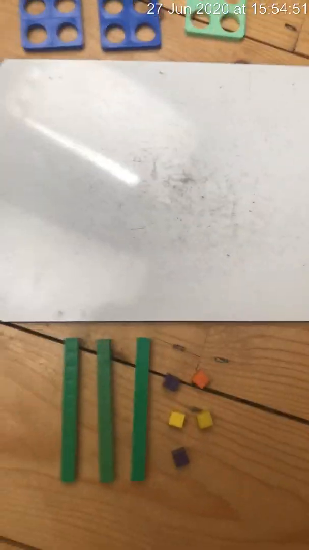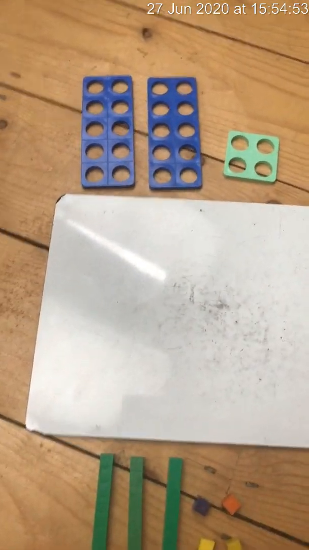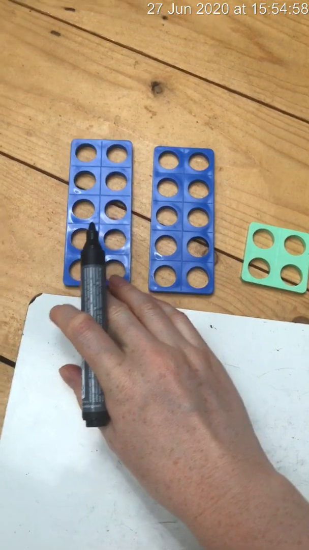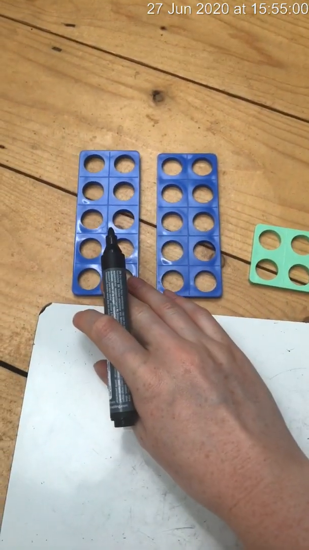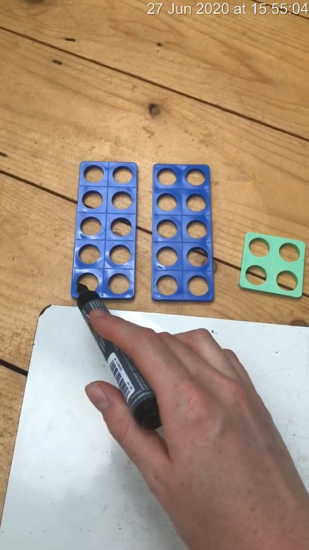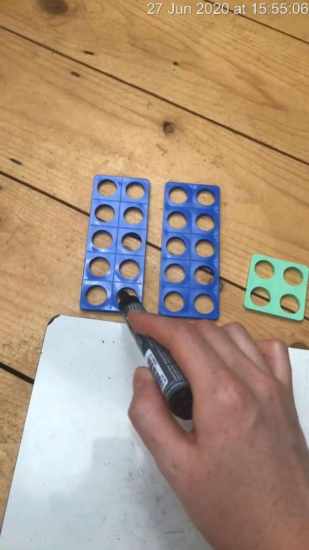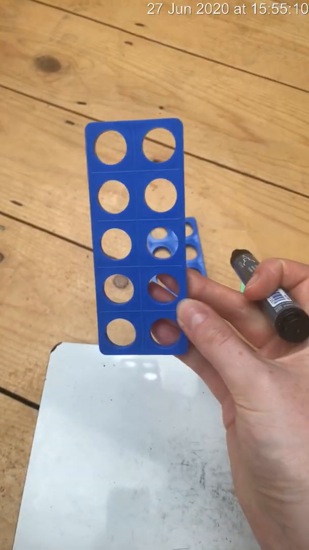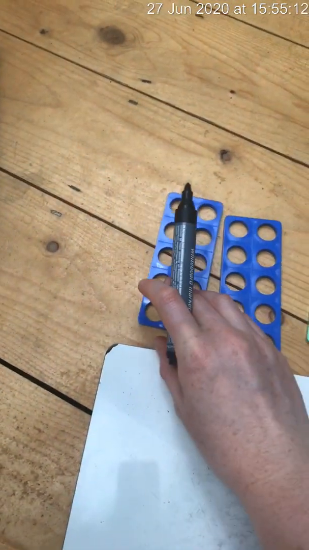So I have got some resources here on the floor and they are representing different numbers. Now let's start with our Numicon at the top. Can you see this is nice and easy? We can see on one side it's 5, double 5 is 10. So this one piece represents 10.